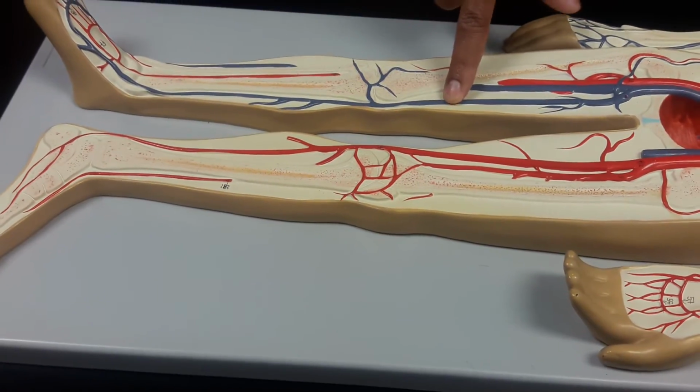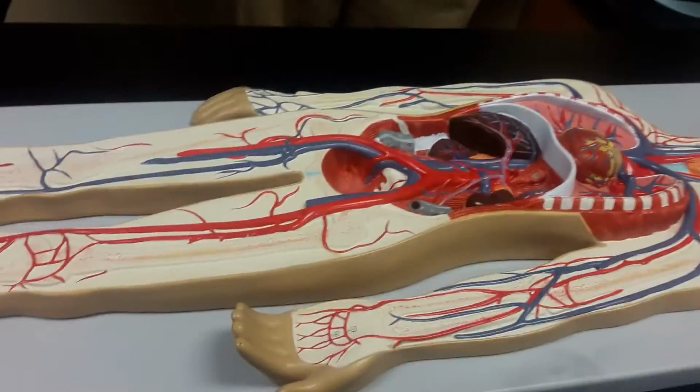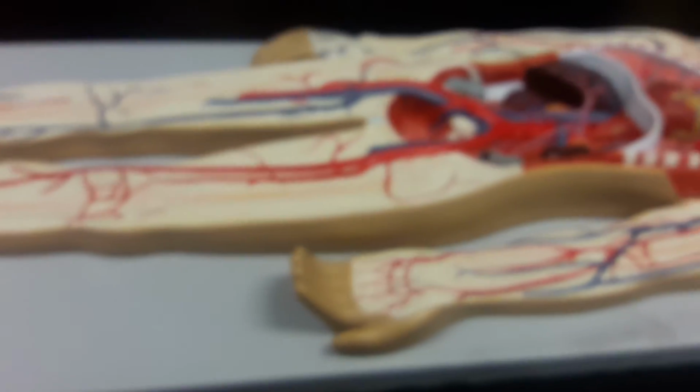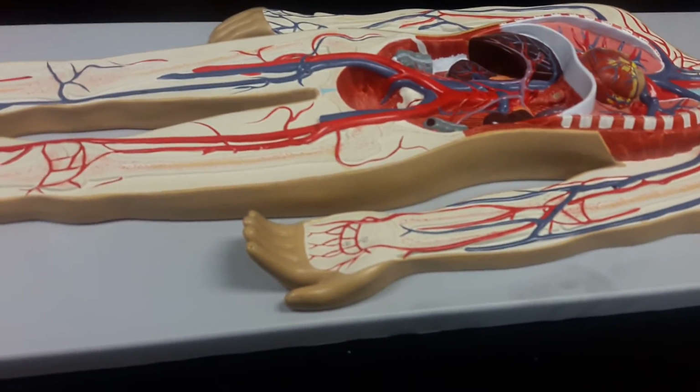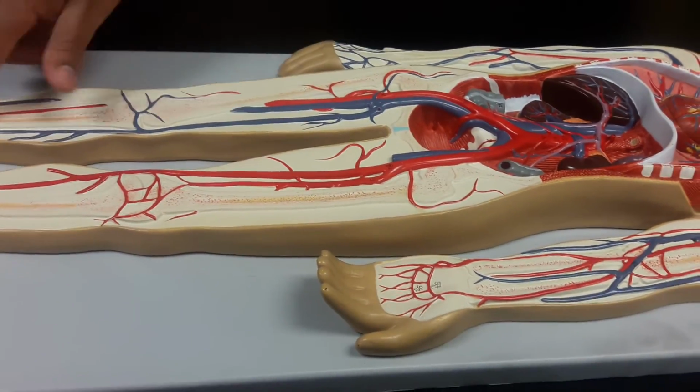Anyway, they take pieces of this great saphenous vein, they move them up here around the heart, and they use it to create bypasses around blocked arteries around the heart. So that's what usually that whole situation with the bypass grafts is about. But femoral vein, great saphenous vein.